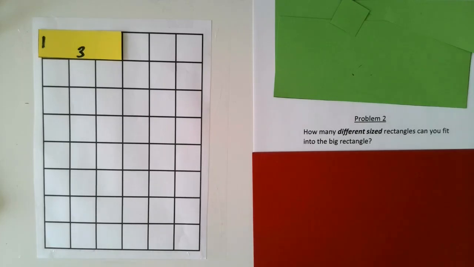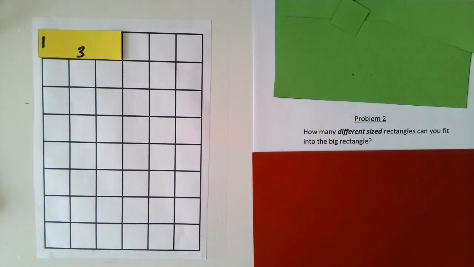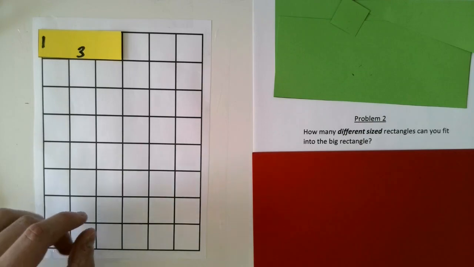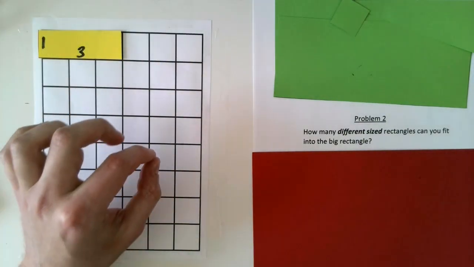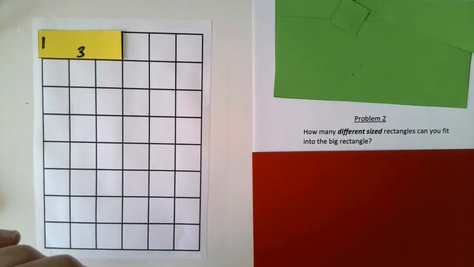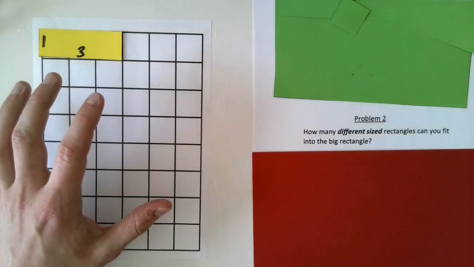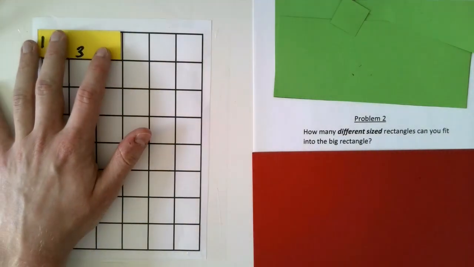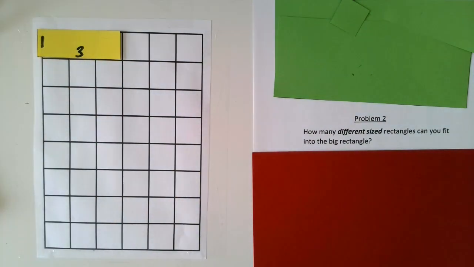So again, I'm going to ask you to pause the video now to have a go at this problem. Remember to take a photo of your finished rectangle with all of the different smaller rectangles in, so that you can upload that onto Google Classroom at the end of the lesson. So pause the video now and see how many different size rectangles you can fit into this rectangle here. Off you go.